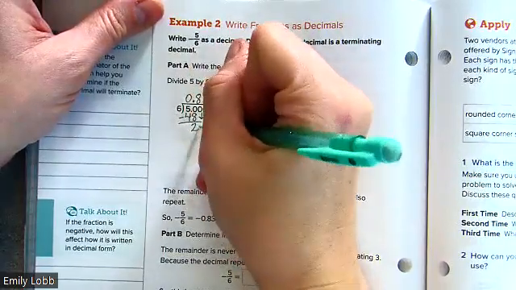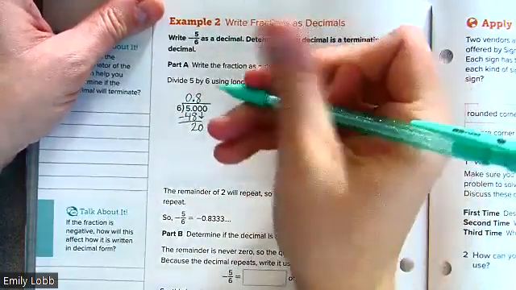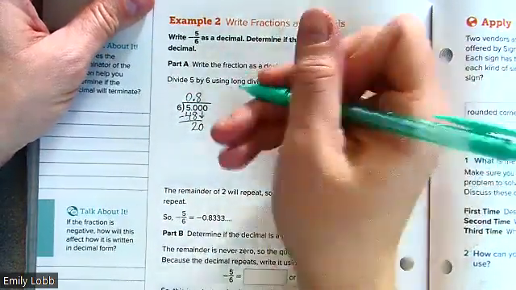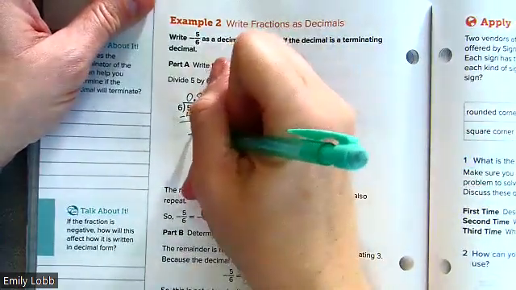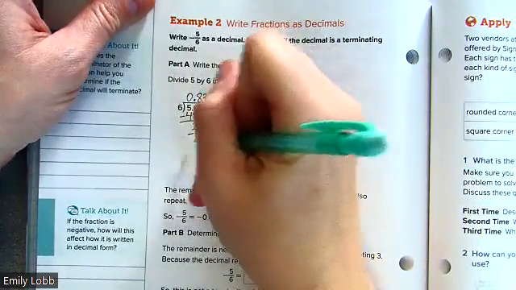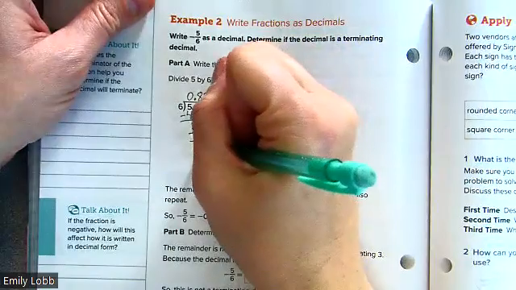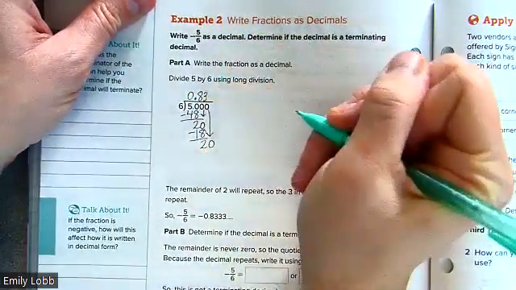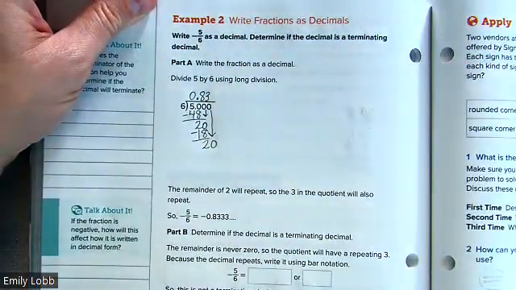Bring down the next 0. How many times can 6 go into 20? 3 times. What's 3 times 6? 18. So 20 minus 18 is also 2. Bring down the 0. 6 times what can go into 20?